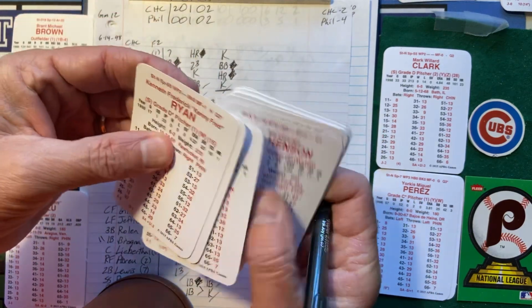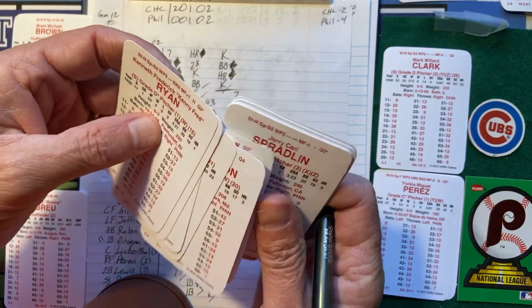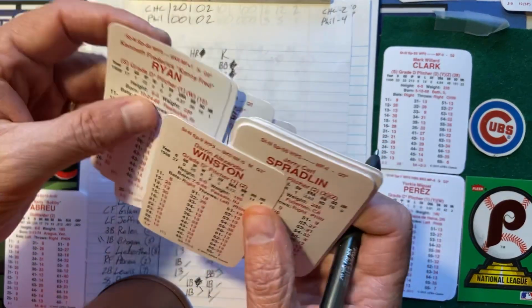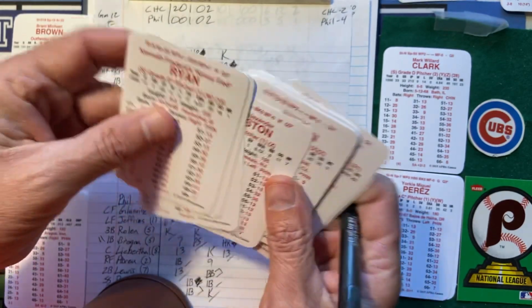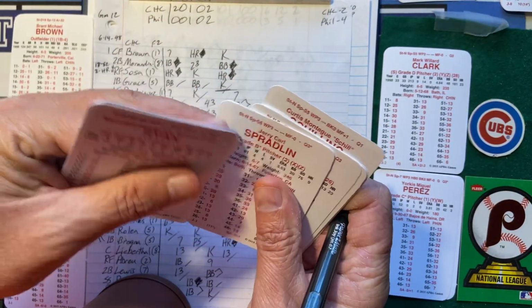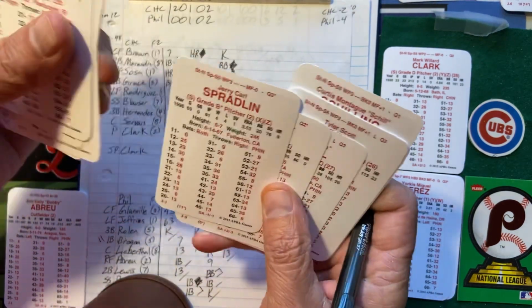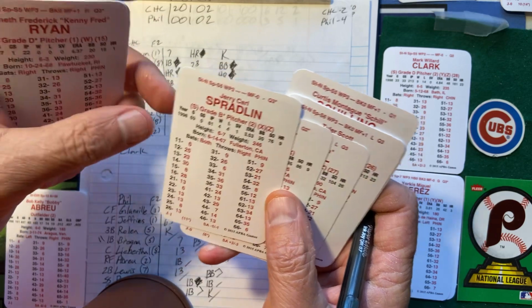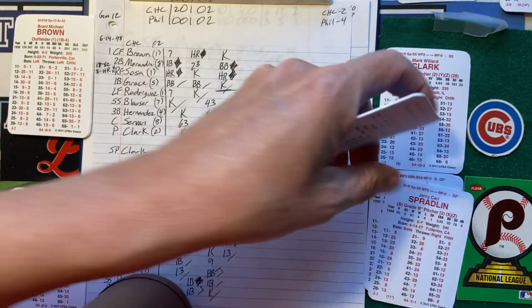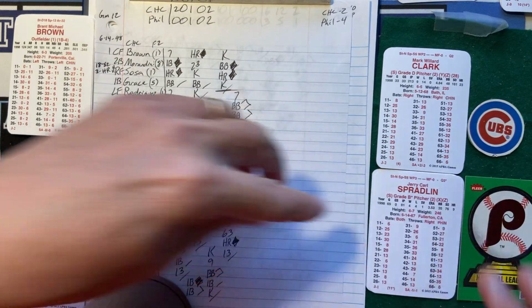We got to get that W out of there. We got all these guys with W's. We got a couple starters mixed up in there. Spradlin. Jerry Spradlin. And yeah, they're going to go with Jerry Spradlin. We got to put the fire out. Might be their best chance.